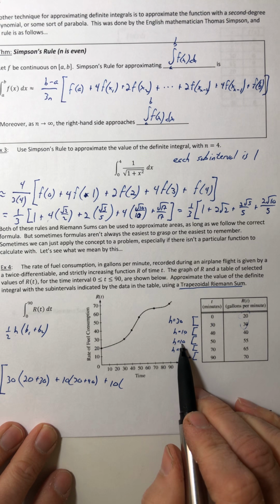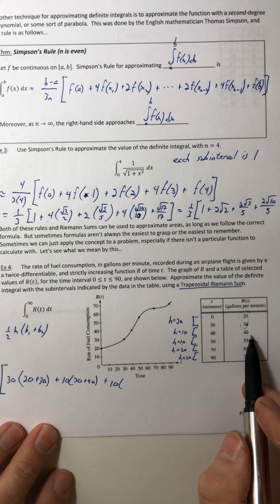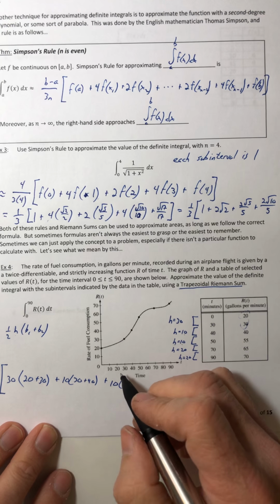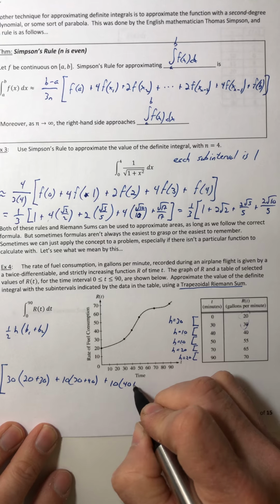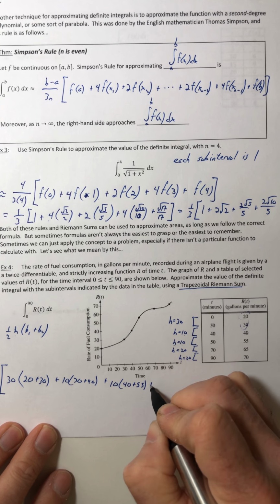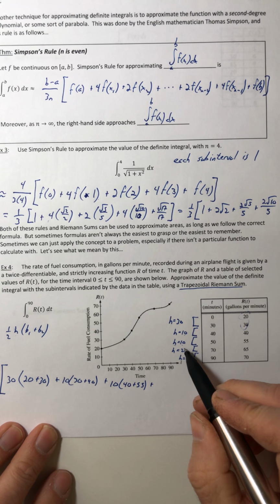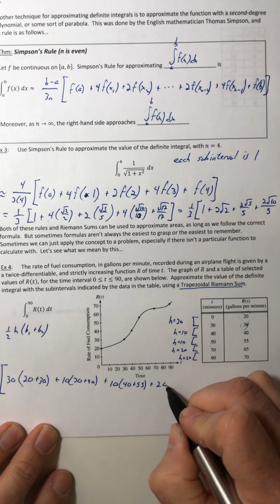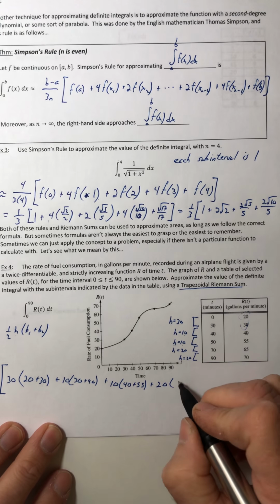Plus my third one, so the h is 10. The bases with it are 40 and 55. The fourth trapezoid would be the 20 for its height, and the bases 55 and 65.